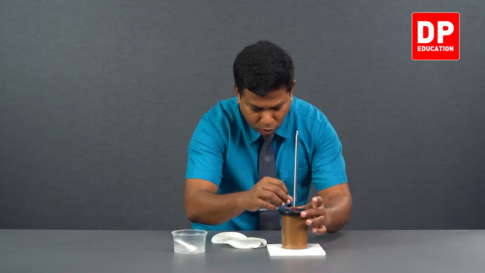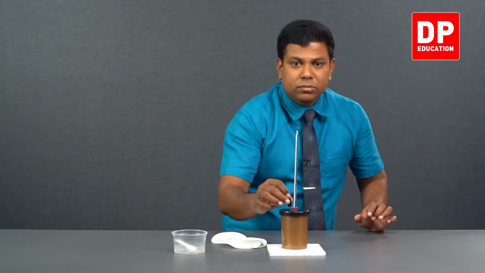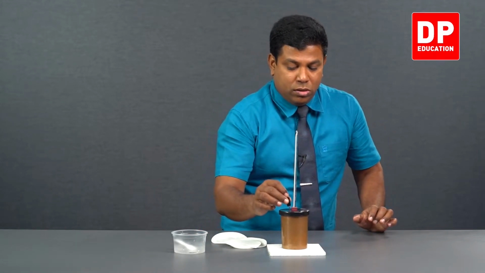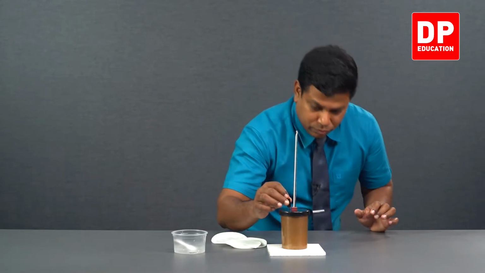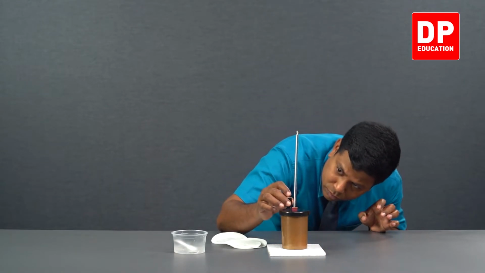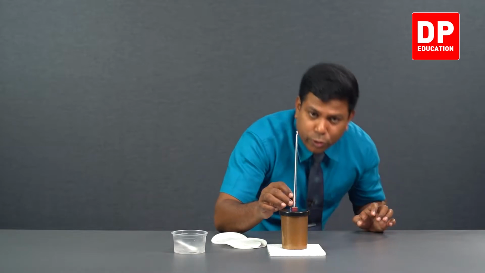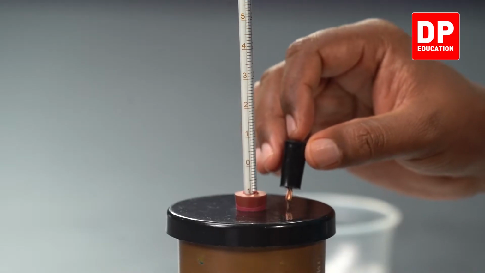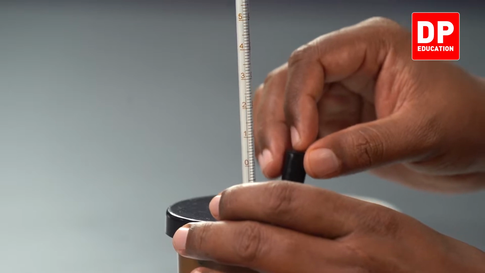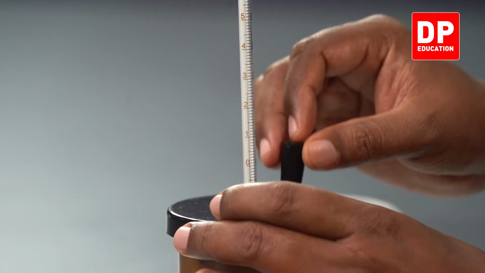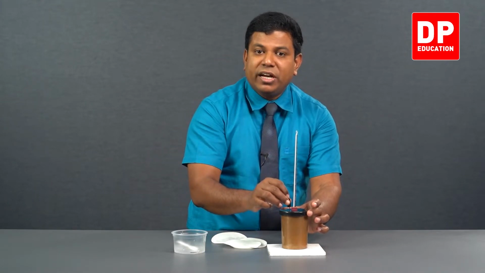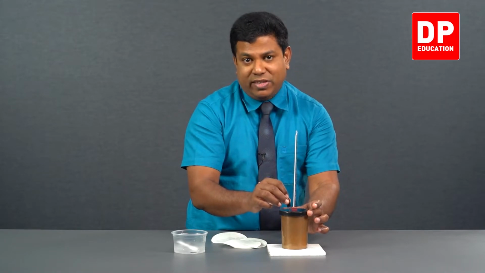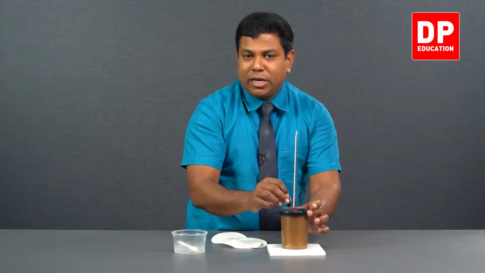Submerge the ice cube within the water. It is below 25. It has come close to 24 degrees now, you can see that. Don't stop stirring it, don't stop the experiment, because sometimes it can go even further below 24. So, you have to keep stirring it and find the lowest temperature, the minimum temperature it arrives at. What will happen? It keeps reducing.